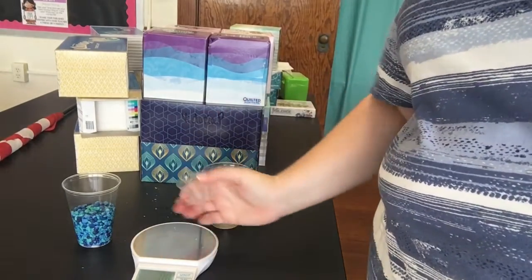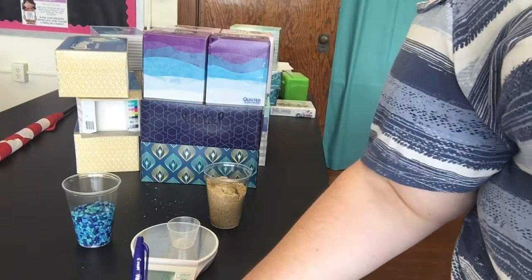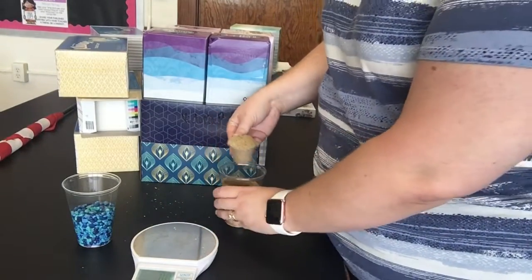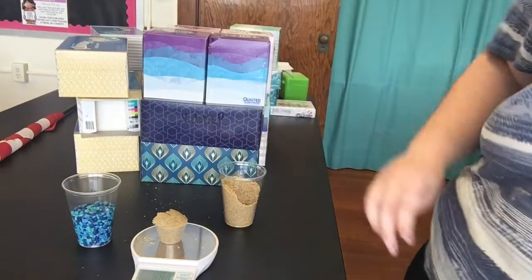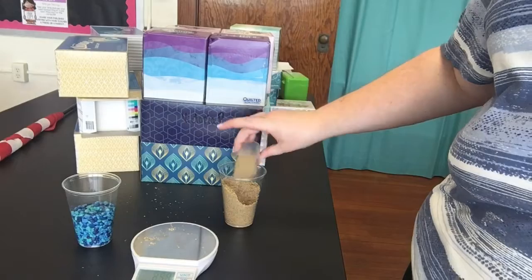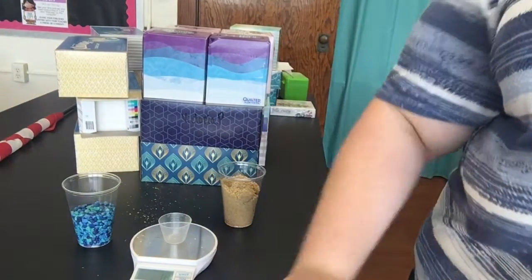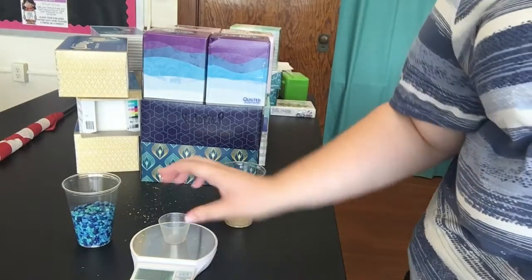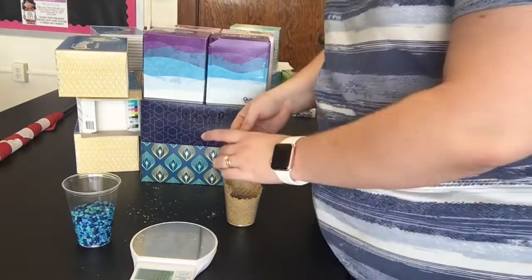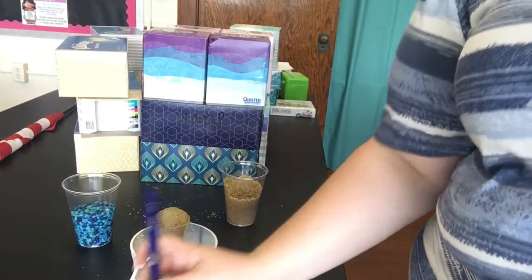Dumping sand and doing it again. Empty cup, 1.5, filling it up with sand, 49.6, emptying the cup. 1.2 for my empty cup, and 1 more time filling it up with sand, 55.1.